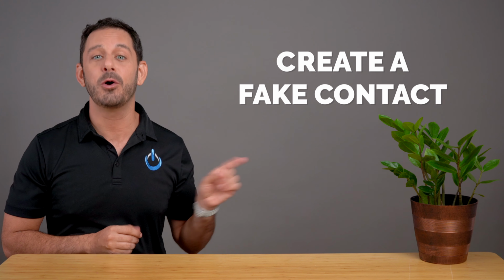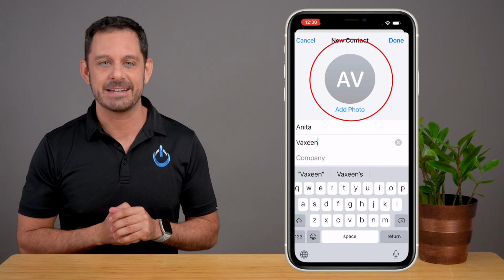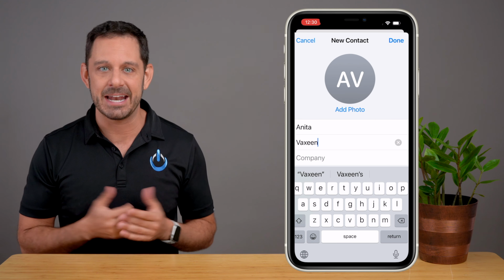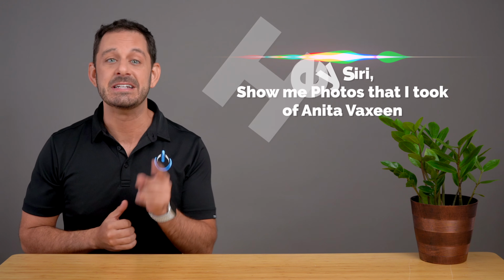Option number 3 is you can create a fake contact and then set your photo of your vaccination card as the profile image. So for example, if I create a fake contact named Anita Vaccine, here at the top, I can just tag that image. Now to access that image via Siri, all I need to do is say, "Hey Siri, show me photos that I took of Anita Vaccine."